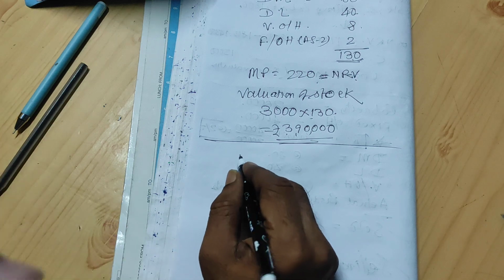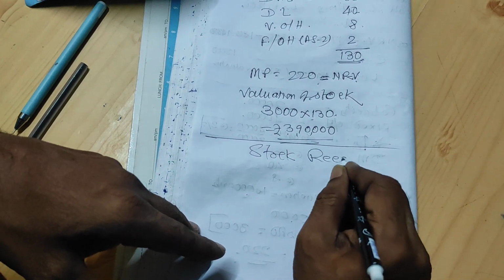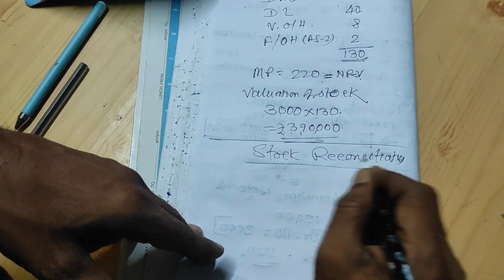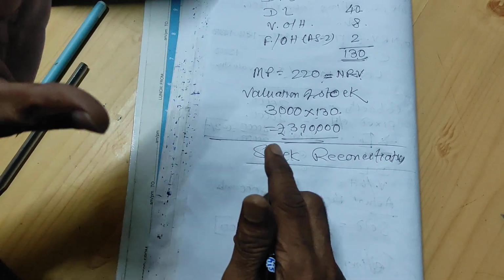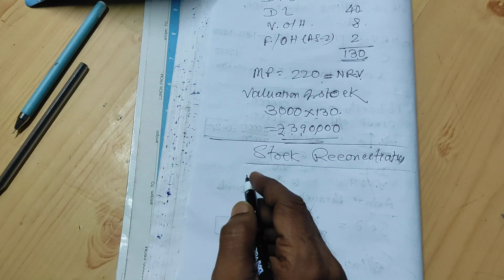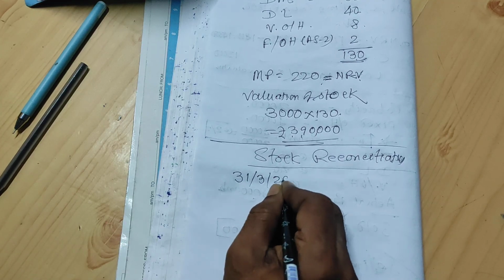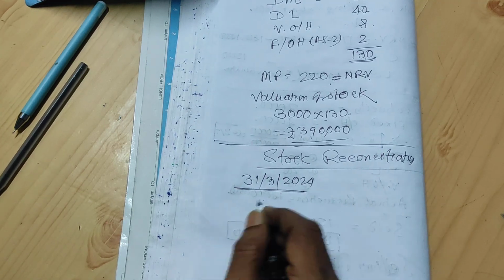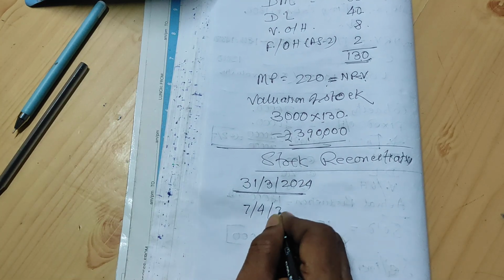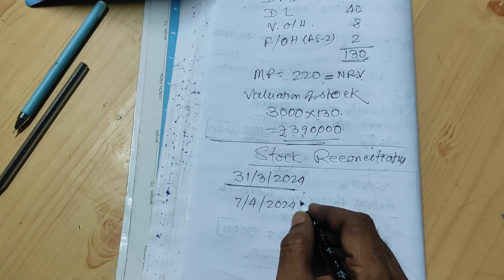Another sum is there, that is called stock reconciliation. Stock reconciliation is nothing but, there is a time gap between the stock taking period and the valuation date. So our valuation date is nothing but 31st March 2024. Fine. And suppose stock taking was made on 7th April 2024. In between these two there may have some transactions.